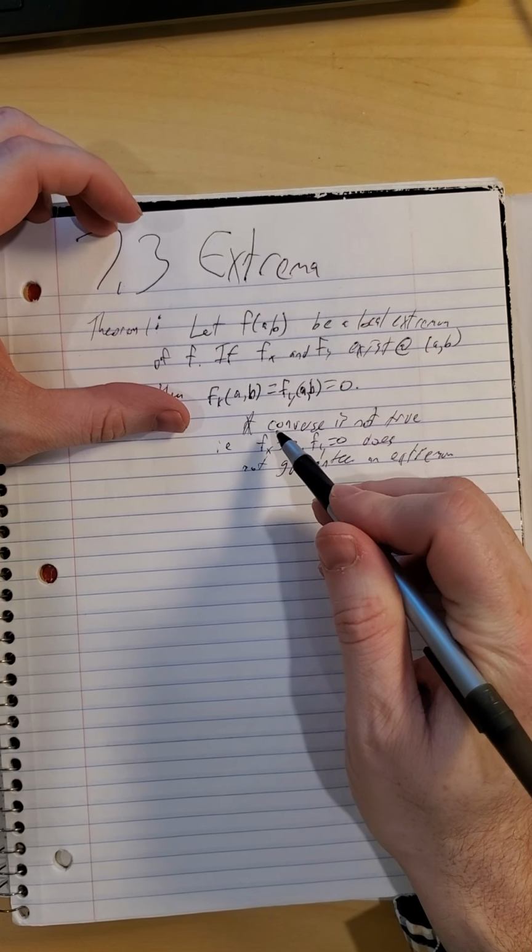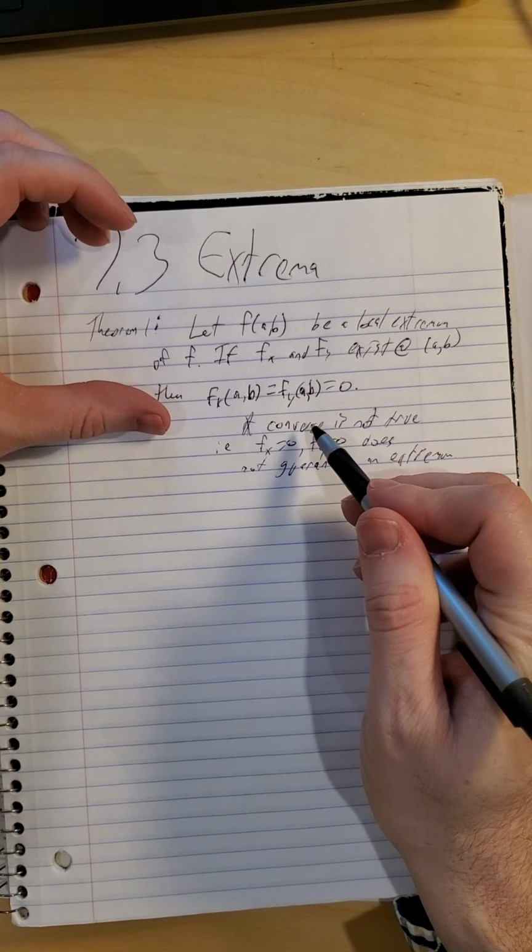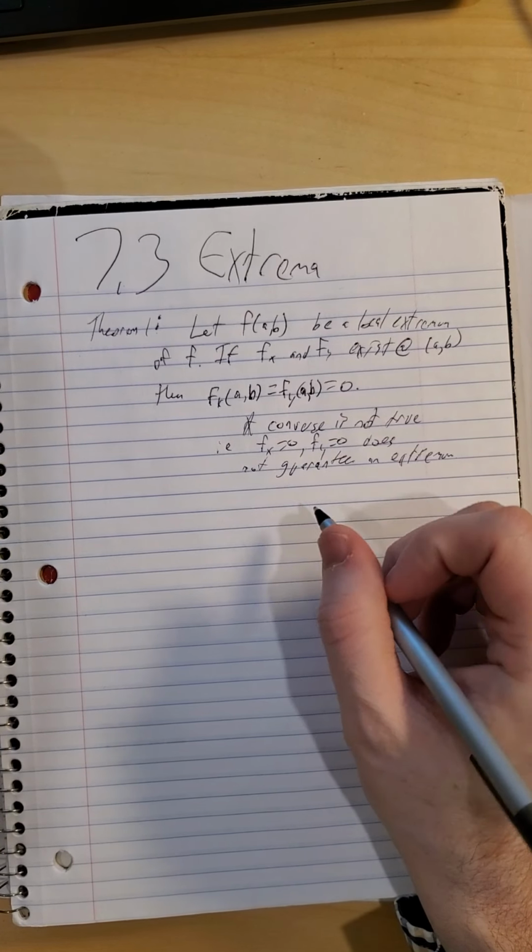So in other words, it's a necessary condition but not sufficient to prove it.